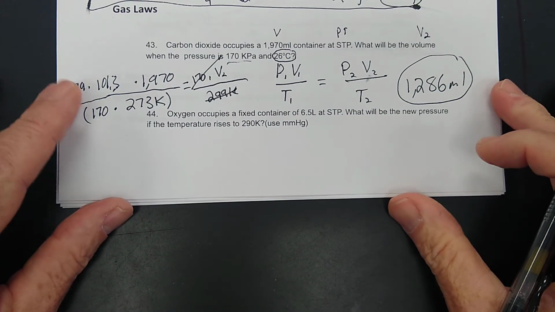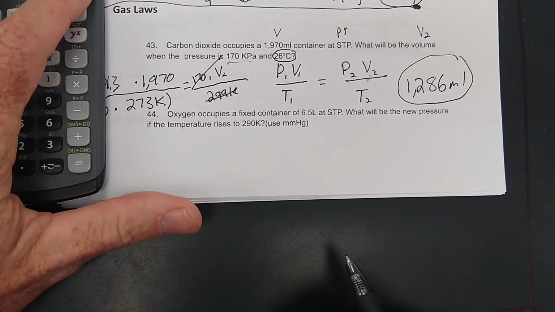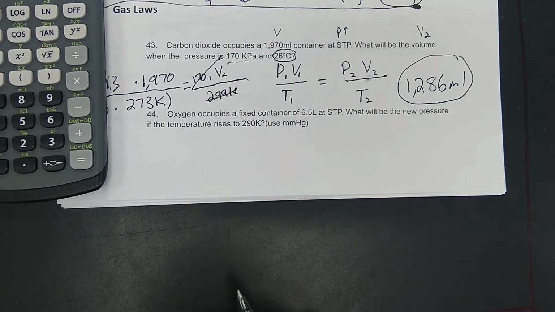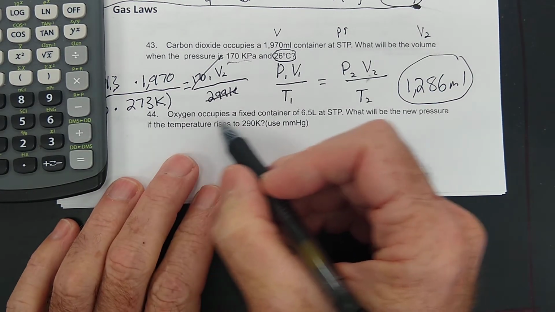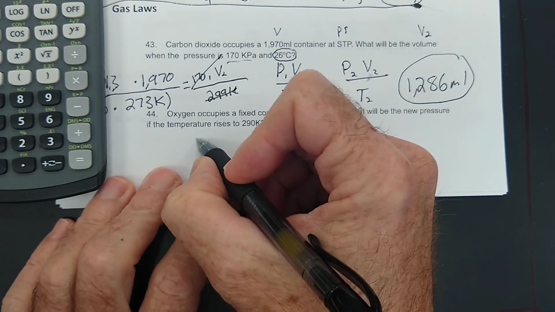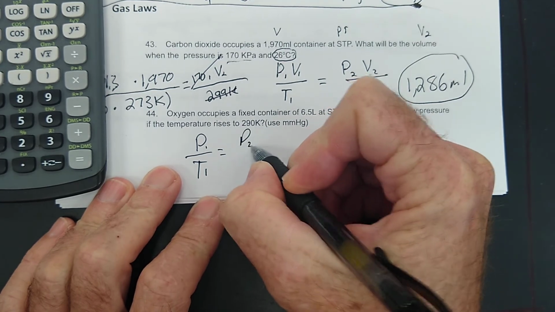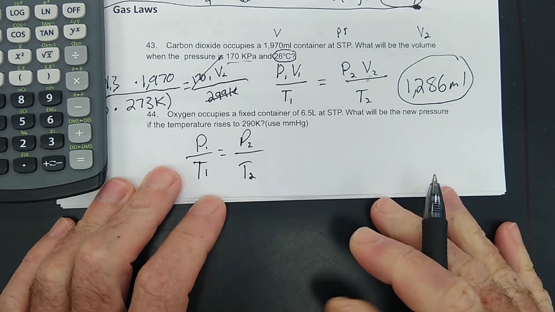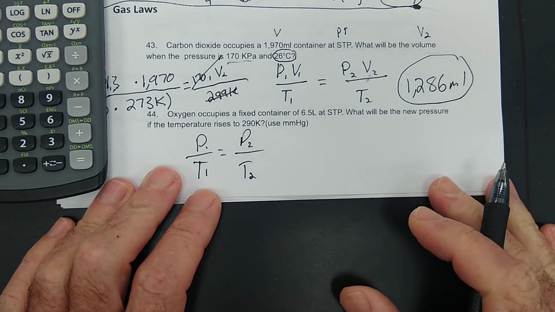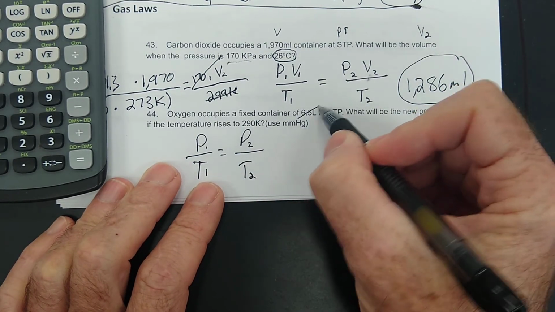Number 44. Oxygen occupies a fixed container of 6.5 liters at STP. What will be the new pressure if the temperature rises to 290? So oxygen is in a fixed container, so we don't have to use volume. This is just going to be pressure over temperature equals the new pressure over the new temperature. Okay, this is just Gay-Lussac's law. So the volume doesn't matter.